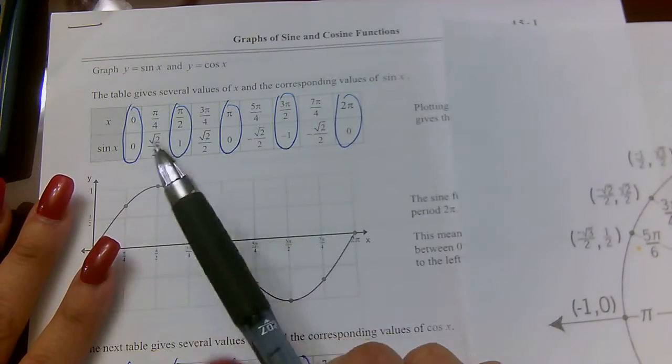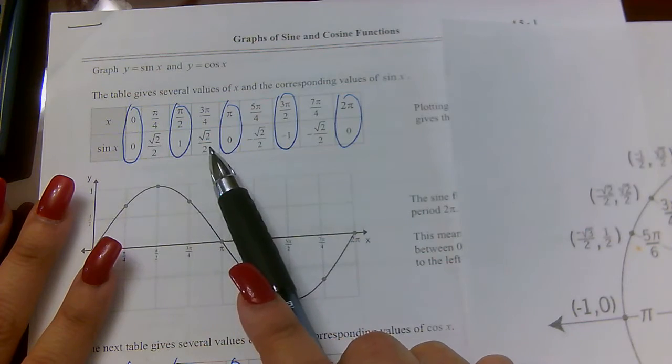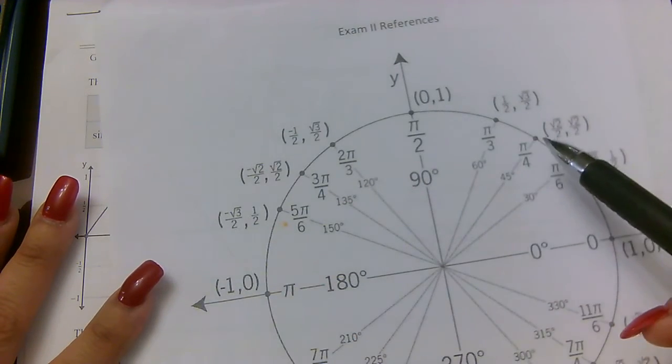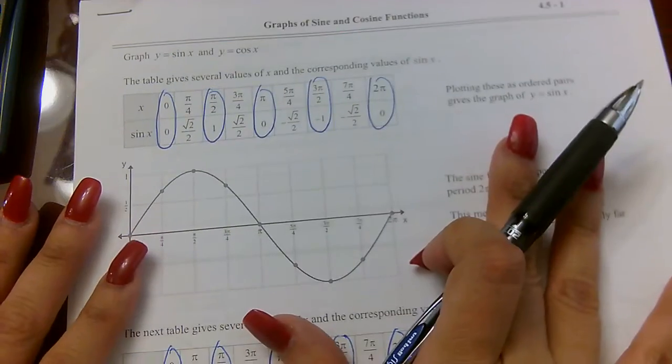Okay, that makes this whole section available. So those are the 5 numbers that I normally will use. I won't be using these additional sections, and basically that's here, pi over 4, 3 pi over 4, okay?